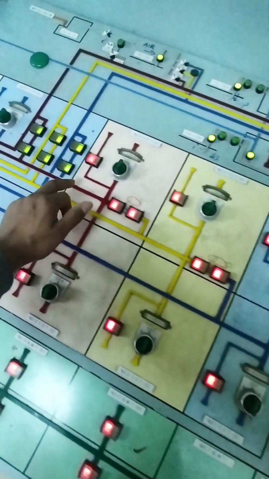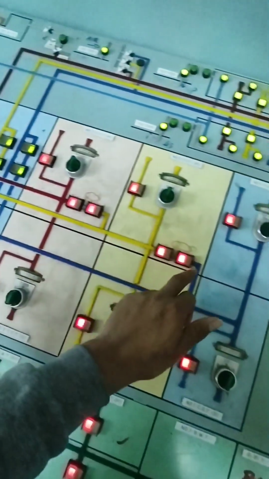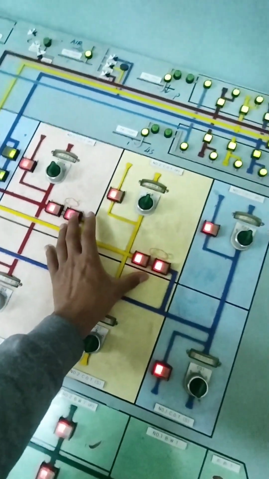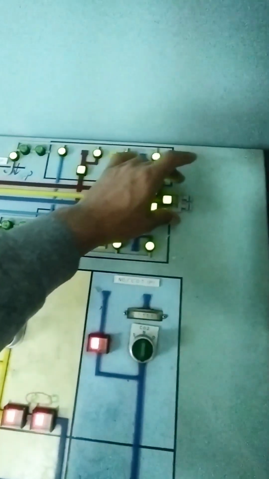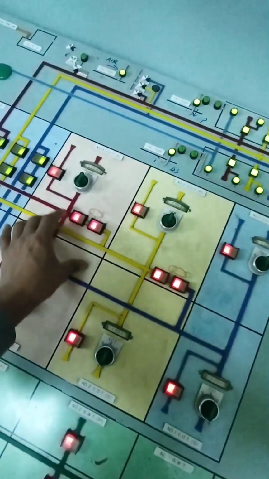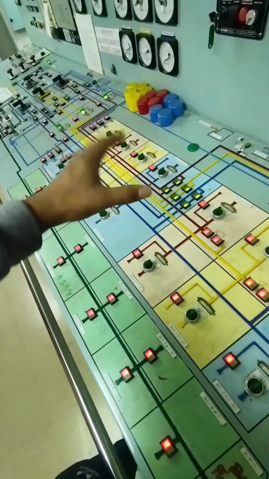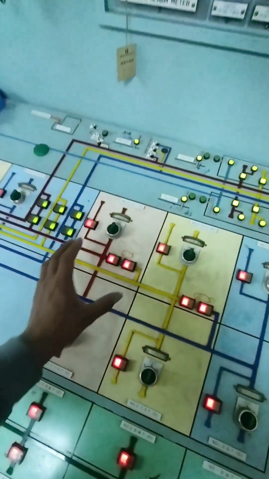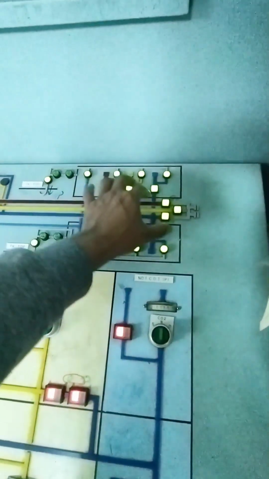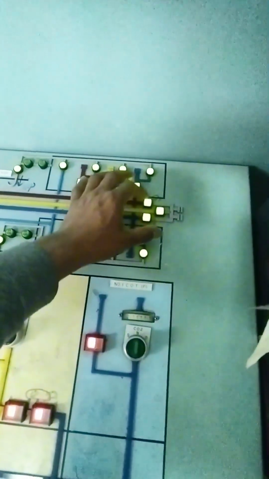So you see this red line is connected with the yellow and also the blue line, so this is the bottom crossover. If you don't want to use this manifold crossover, no problem, you can use this bottom crossover, any of your tanks you can load. Suppose you don't want to use this bottom crossover, no problem, you can use this manifold crossover.